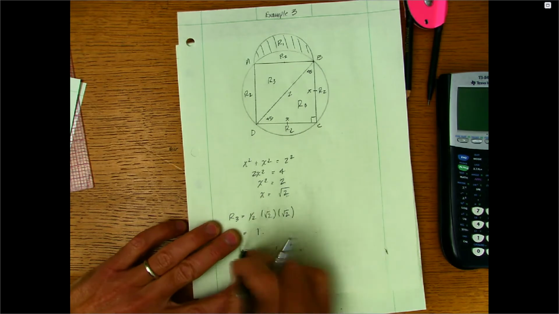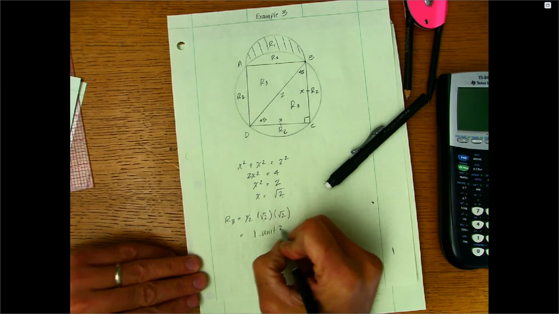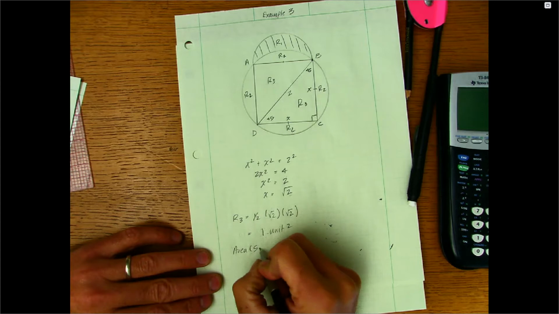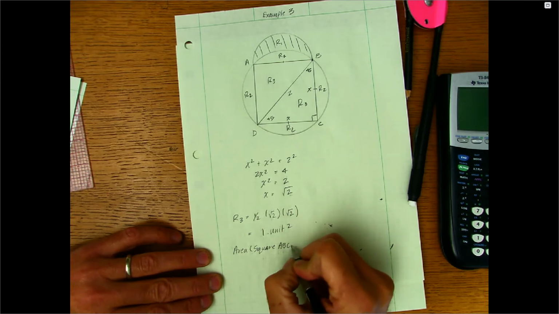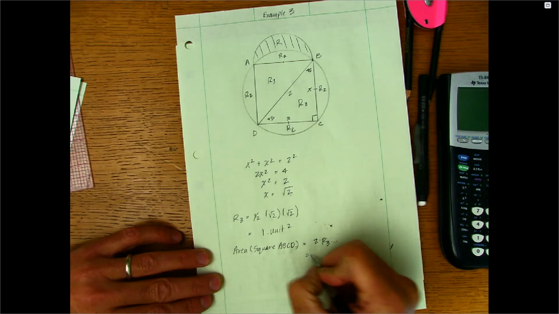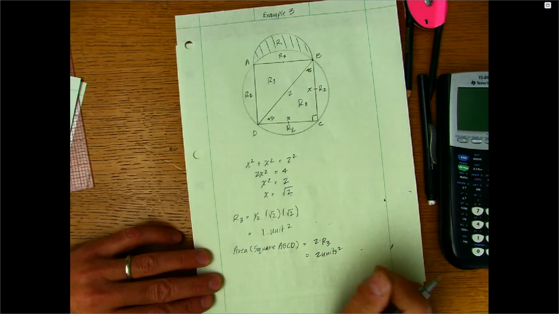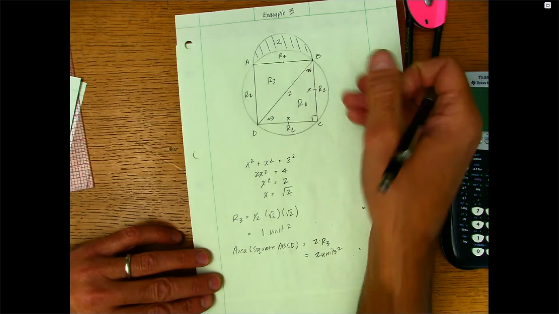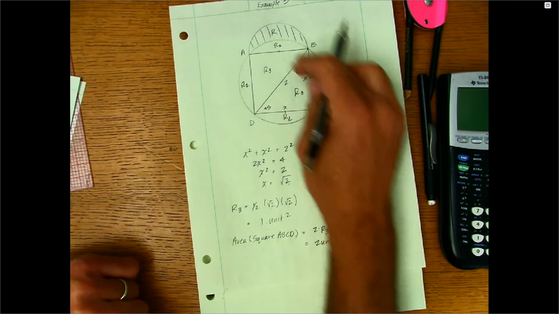which means that we can erase that. Unit squared. So that means that the area of square ABCD has got to be equal to 2 times region 3, which is just going to be 2 units squared. And that makes sense, of course. If this is root 2, then that's root 2. So root 2 times root 2 is just going to give you 2 for the whole square. Okay, so we found this area.